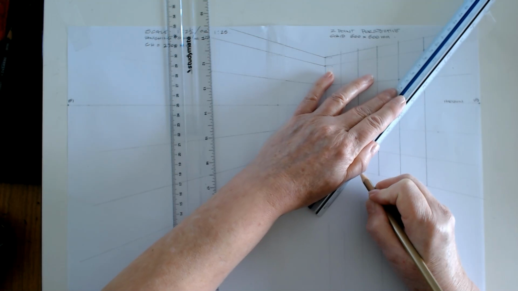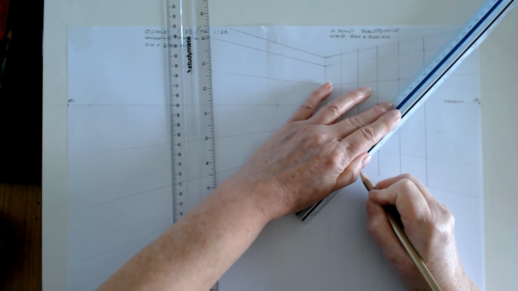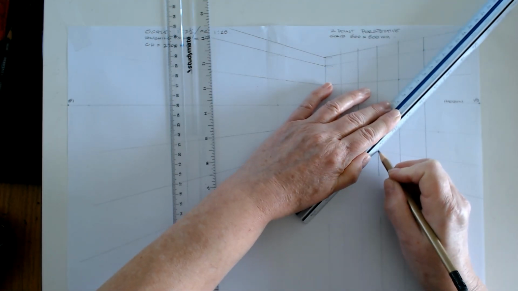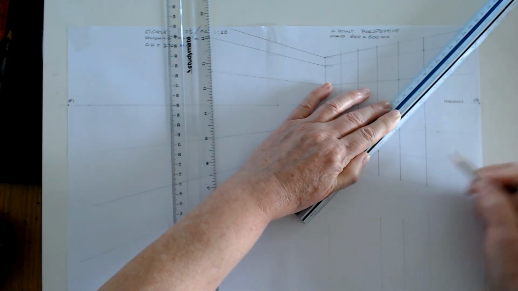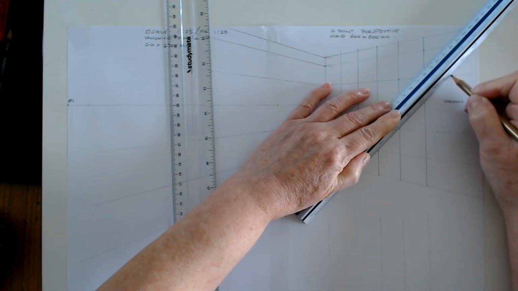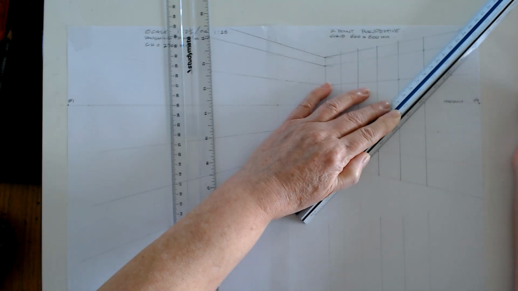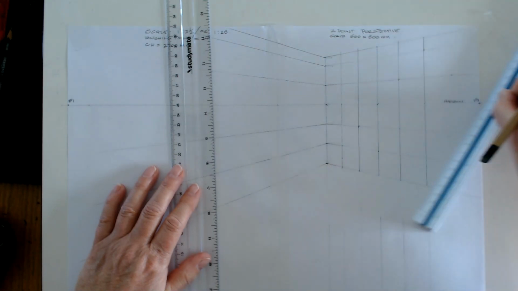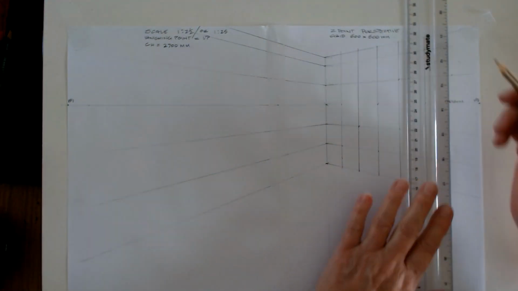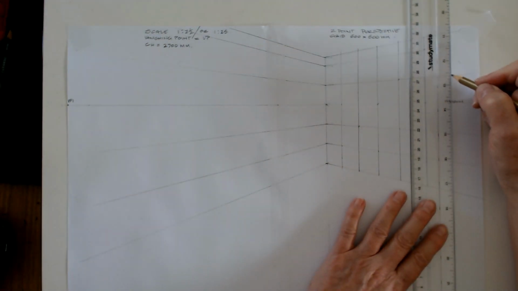And then make sure the rest of your ruler lines up with the other points where they intersect these lines coming up here. And then I'll put that there, and the other one's off the page, so I don't really have it. That's okay. Take that away, and that's going to give me another step out again.